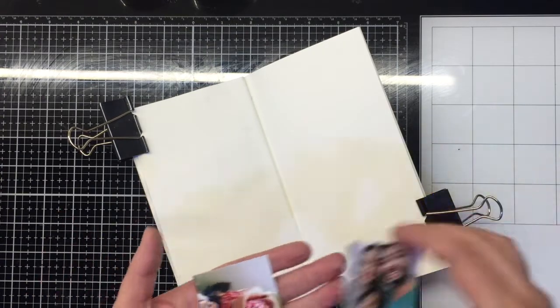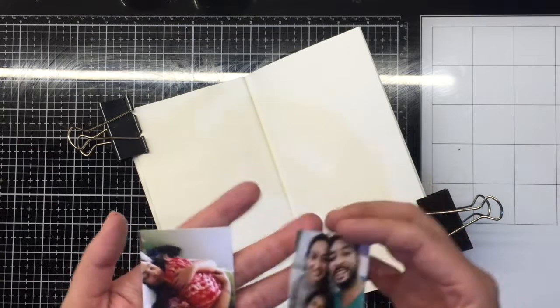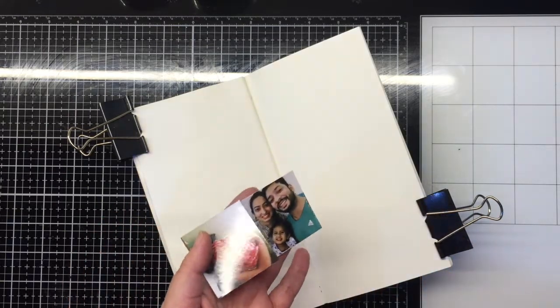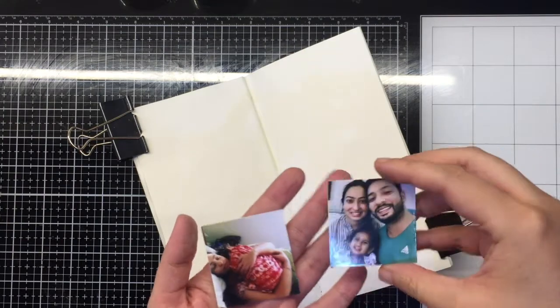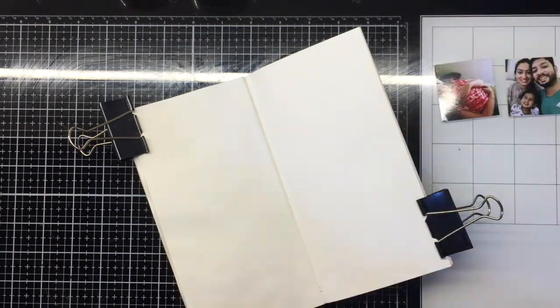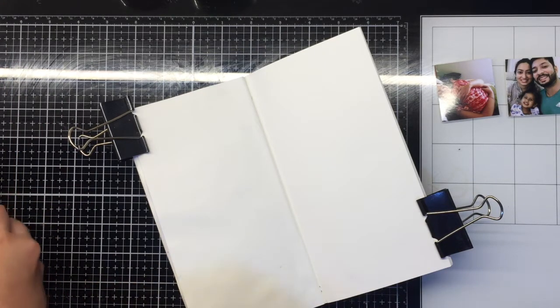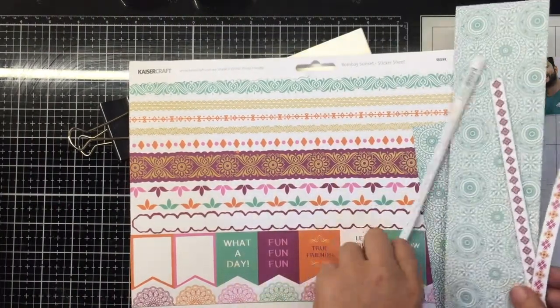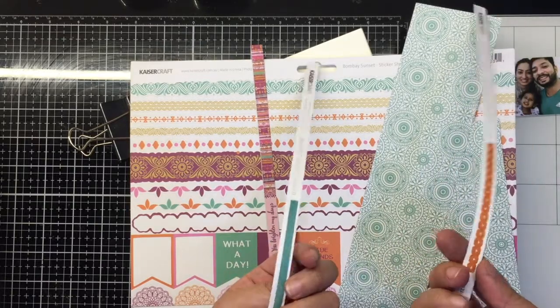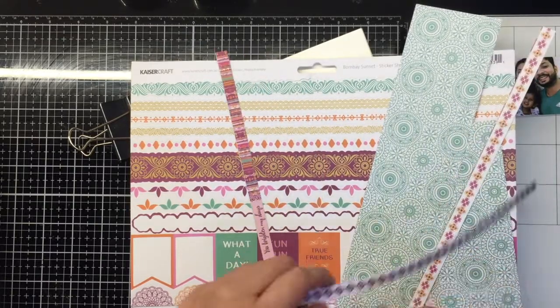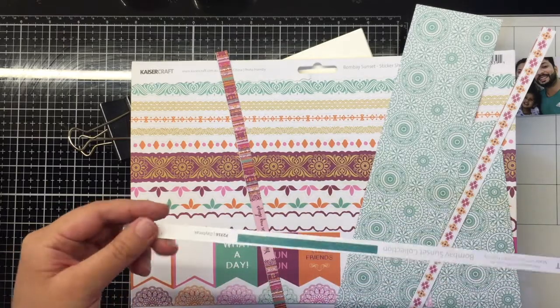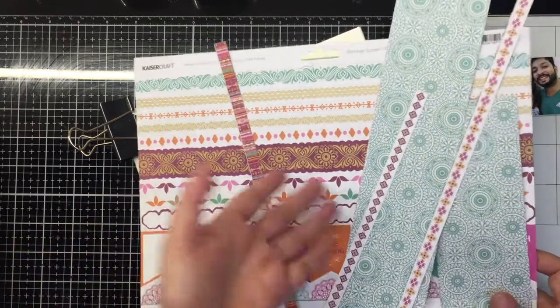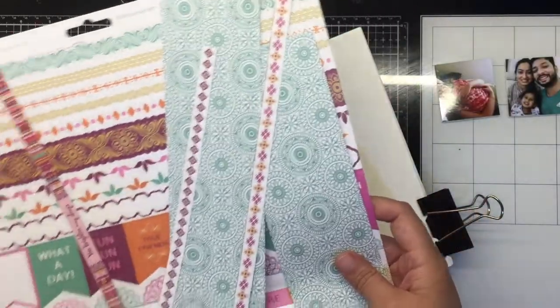Of course, it's also great to use tiny pictures. These are tiny square photos. They're roughly about 2 by 2 inches. So today I have removed a few pieces of paper from my stash, which come from this Kaisercraft Bombay Sunset collection, and I've also saved the bottom labels of each page because they have some prints and designs, and I think that it would be perfect for me to use today in my layout.